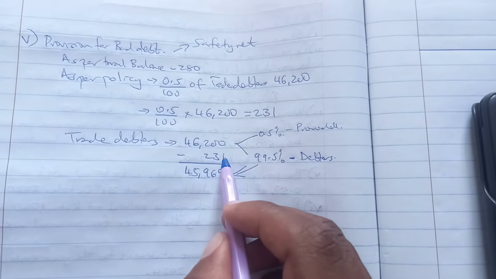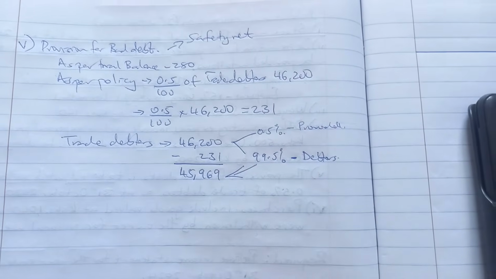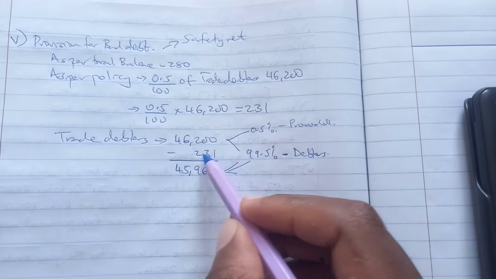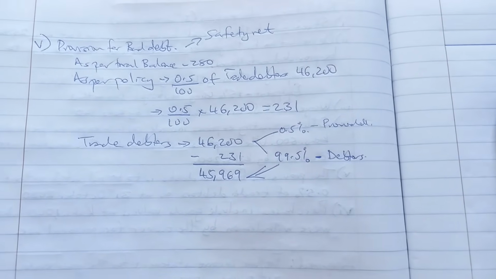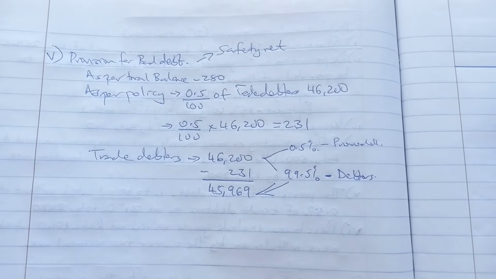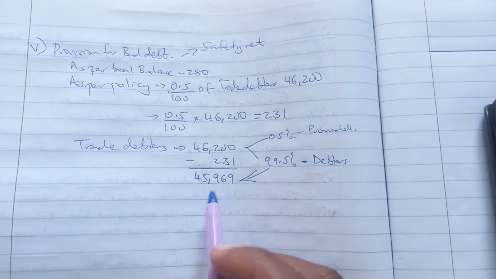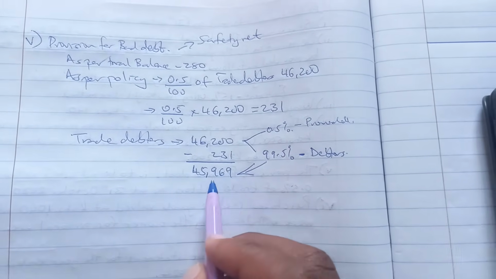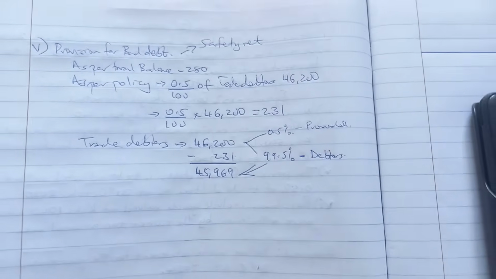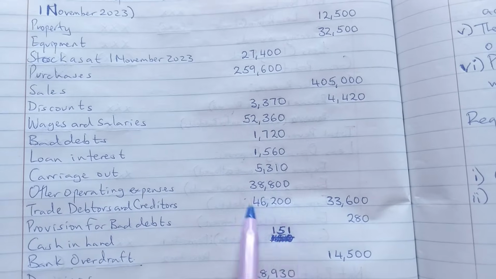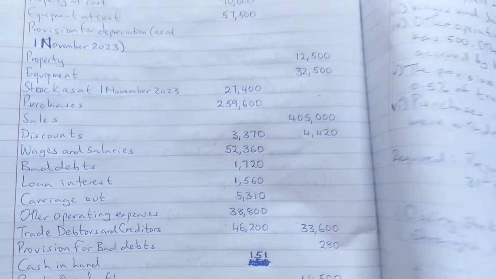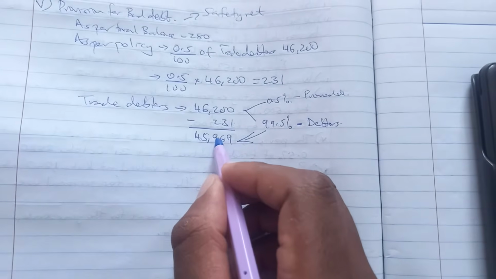And then now 231 is what the business is providing for, the 231. Okay, so since the business is providing for bad debts, the value of trade debtors will reduce. So this value of trade debtors, we won't use it. We will use this value.